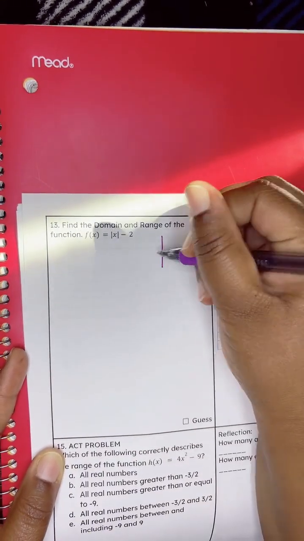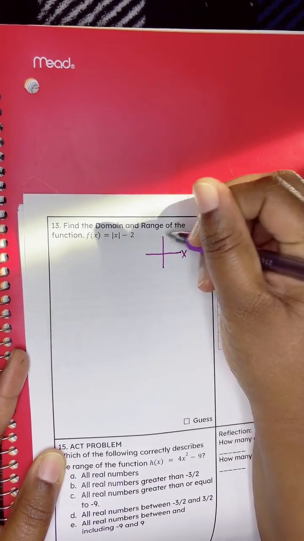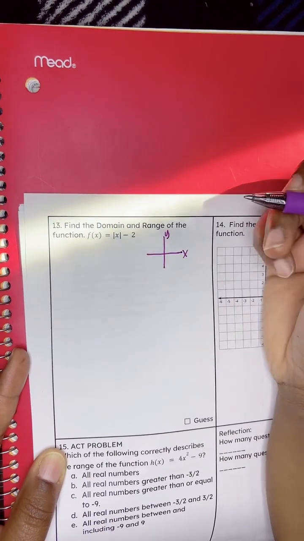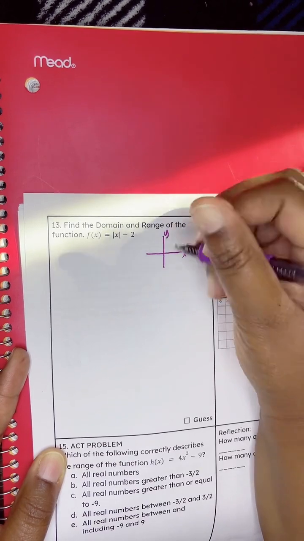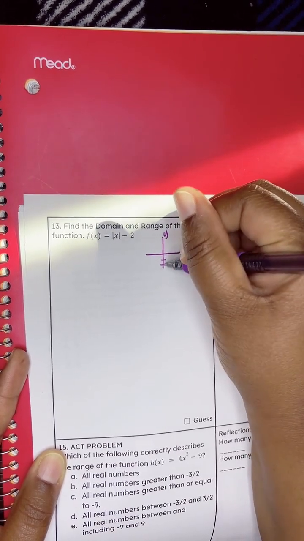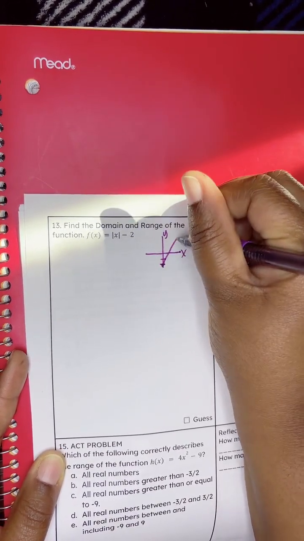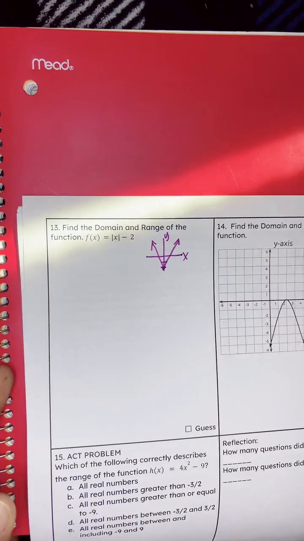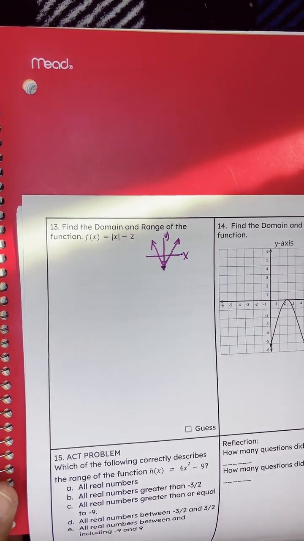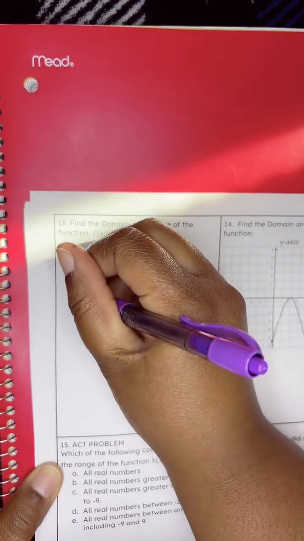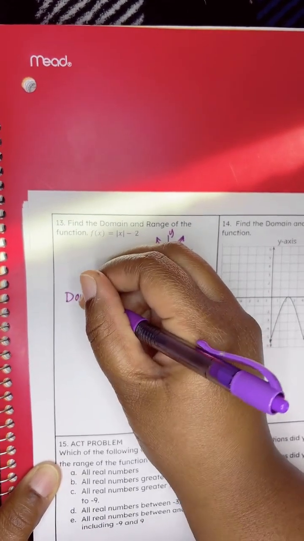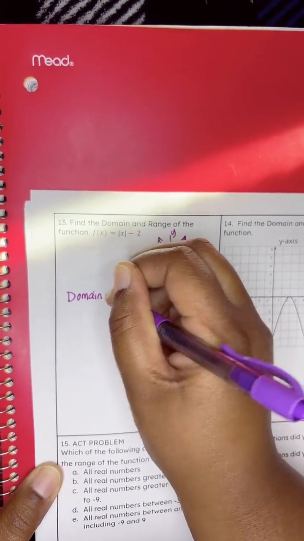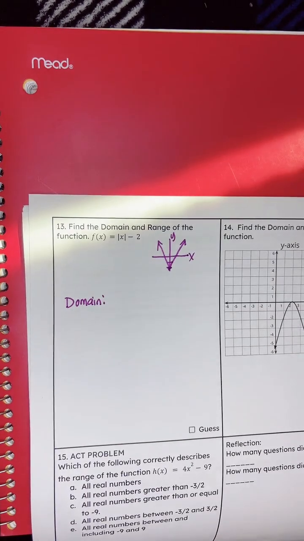So let me just give you a little visual. So this is X, this is Y. So we know we're doing a V. It says to drop down 2. 1, 2. We're going to put our point here, and we're having a V. Okay? It's a V. And we know it's going up. With our graph, now can people see what the domain is? What is the domain here?